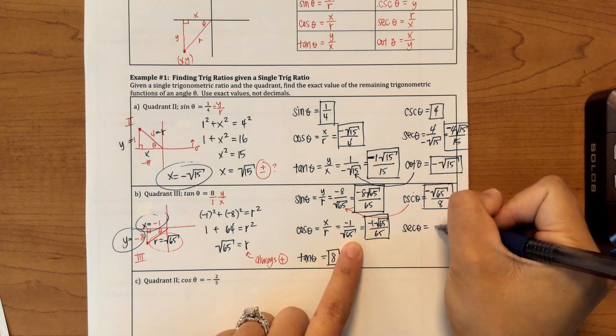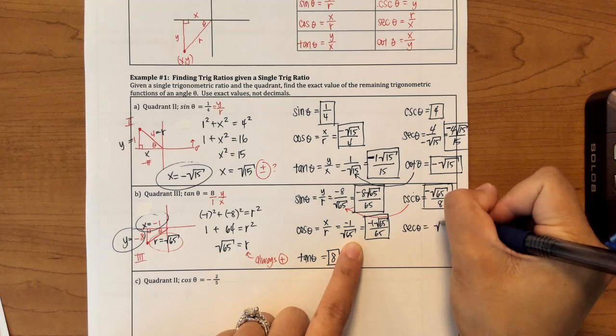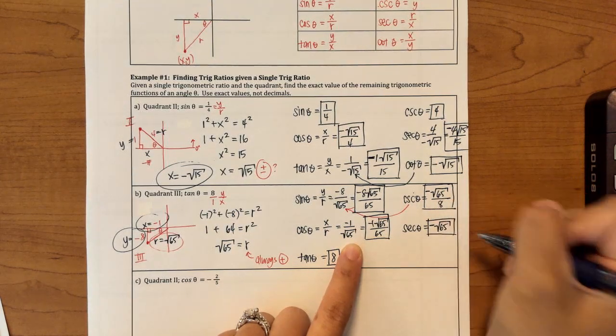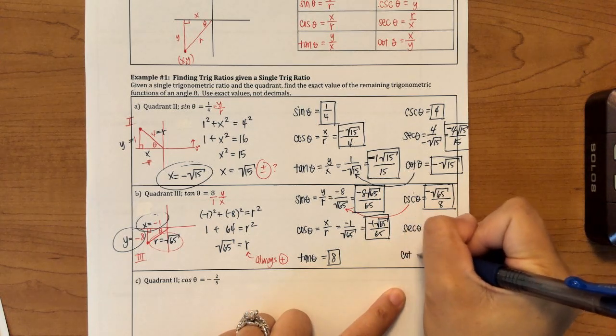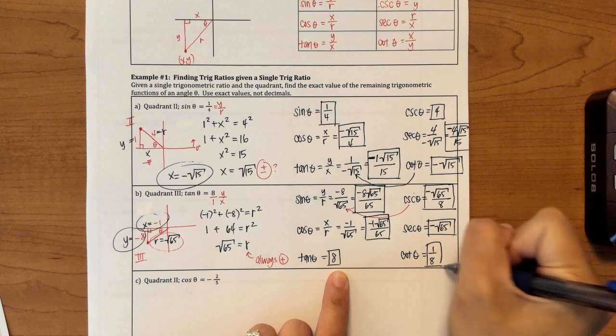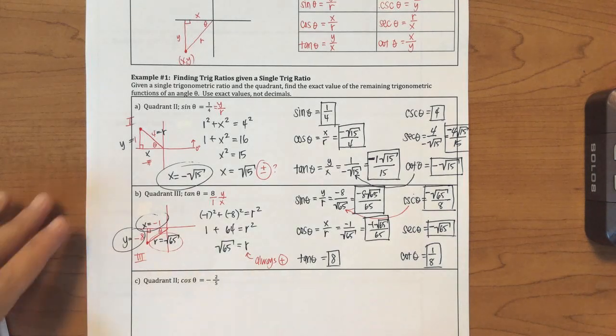So I'm going to take, I think root 65 over 1 is just root 65, and there's a negative. Cotangent is going to just be 1 over 8. Okay, so this seems fairly straightforward, right? You just have to be careful. Now, the biggest mistake that people will make is their positives and negatives.